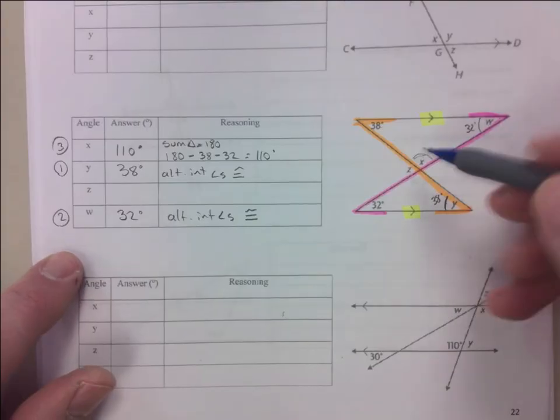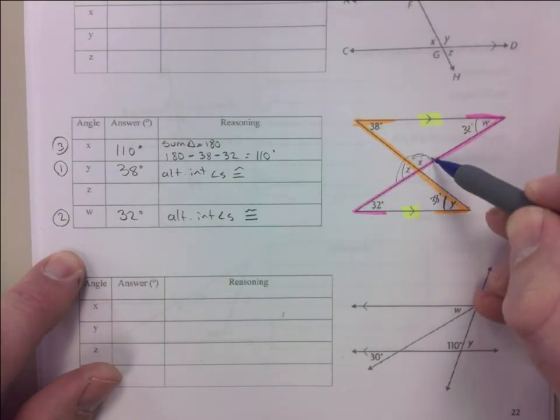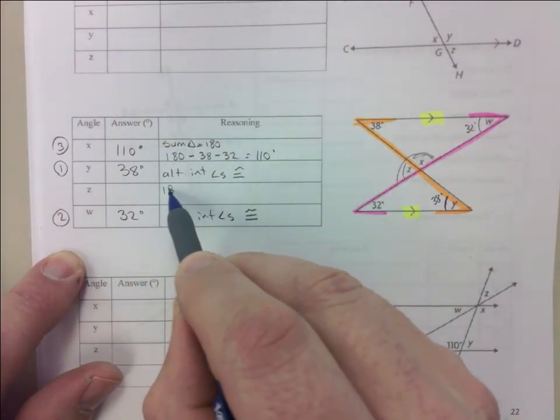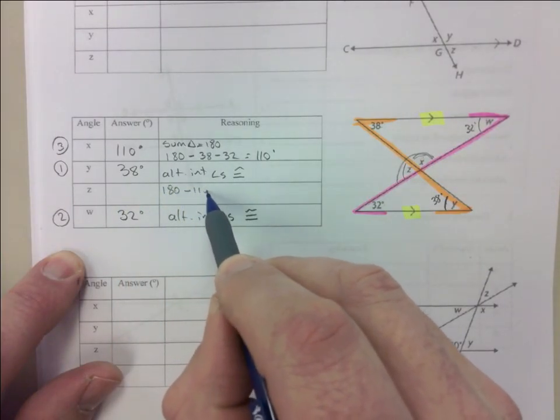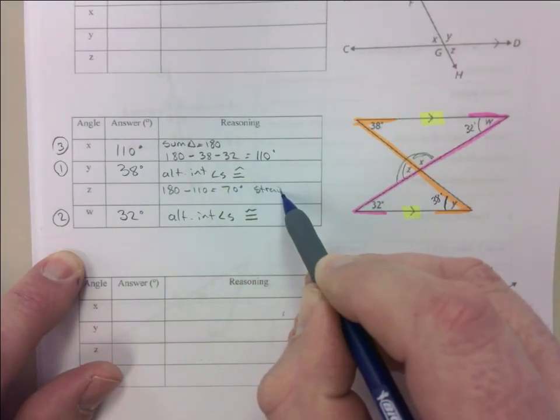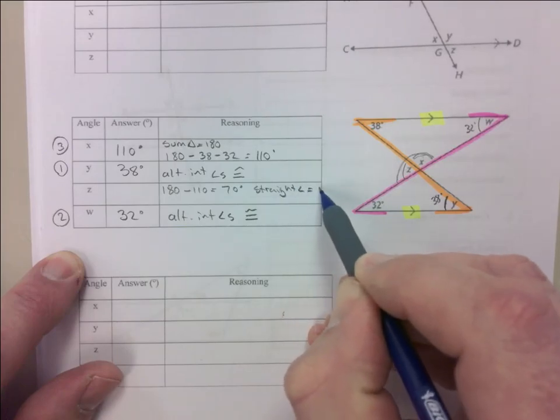Anyways, and then z, this is a straight angle there. So we can just go 180 minus 110. That's 70 degrees. I use the straight angle is equal to 180.